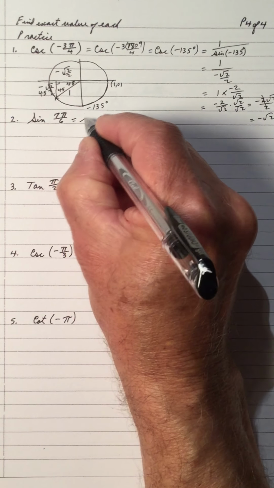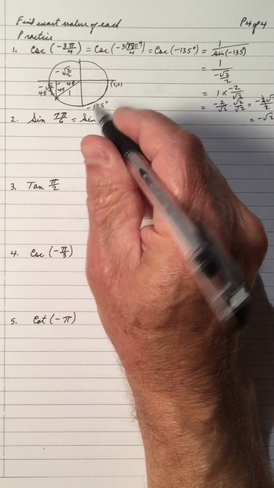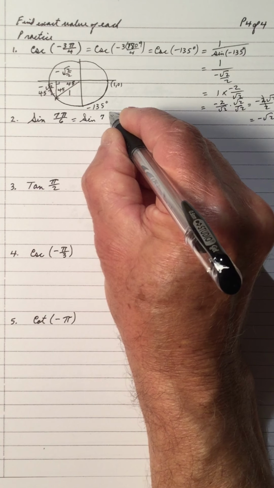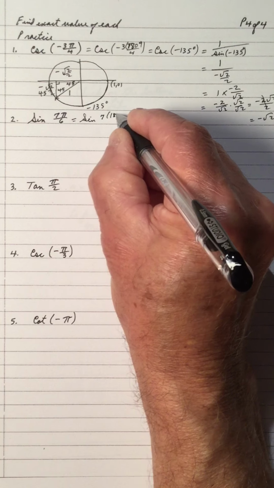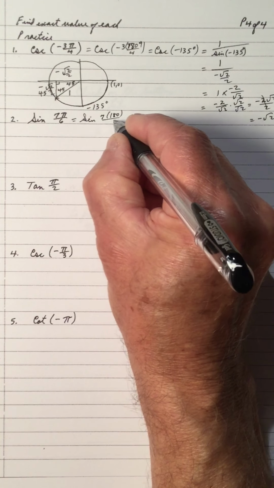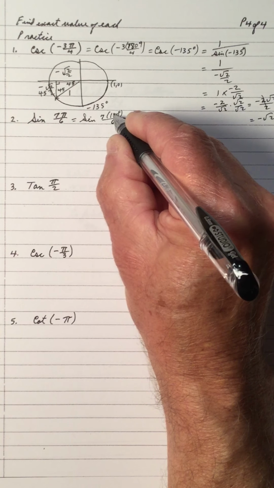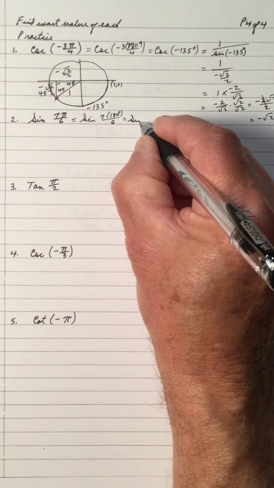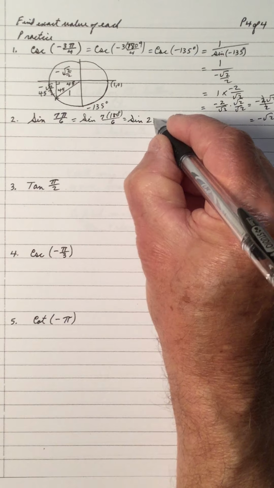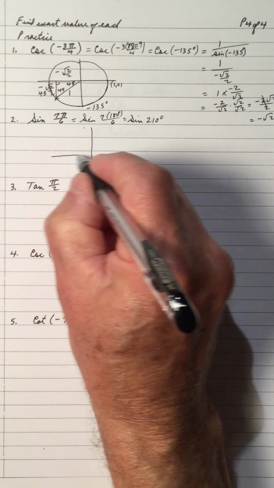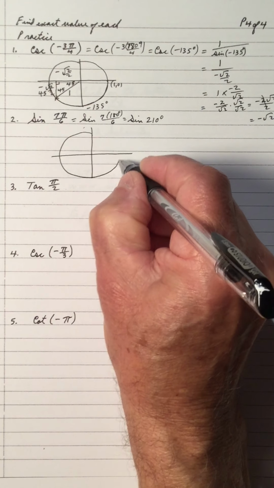And now we're working out the sine of 7 pi over 6. Remember, you can pause your video and work these out. Pi is 180 divided by 6, so 6 into 180 is 30. So that's the sine of 210 degrees. And again, let's draw the circle. Rotate 210 degrees.